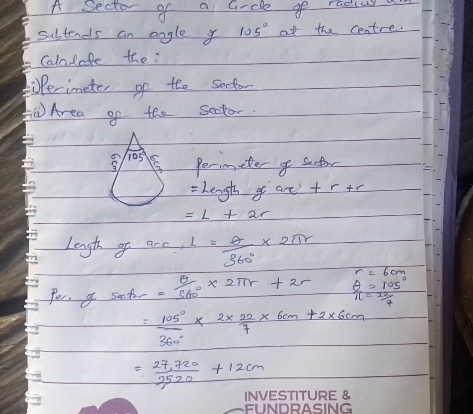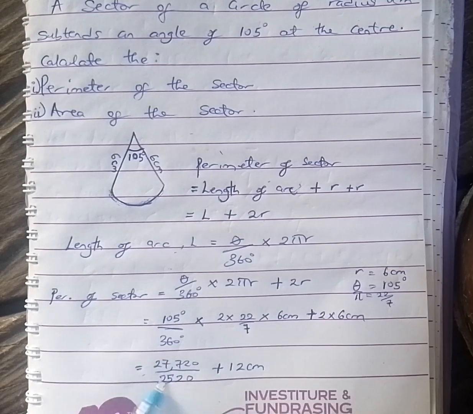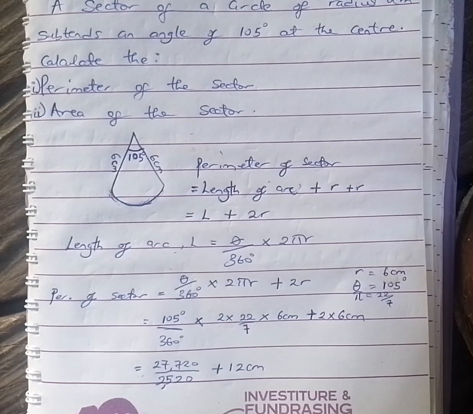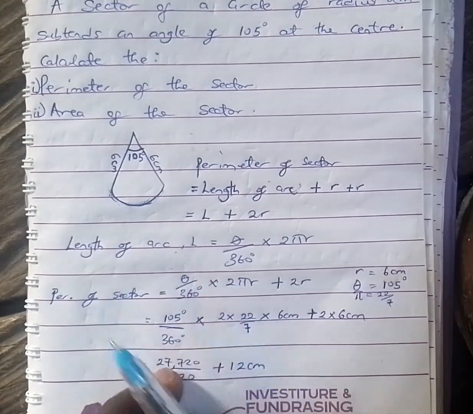The final stage is to get the answer for this length of arc part, then add 12 centimeters to it. From the calculator, 27,720 divided by 2,520 gave 11. So the length of arc itself is 11 cm.